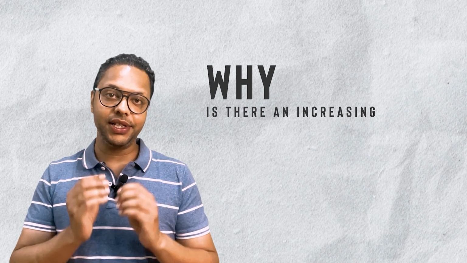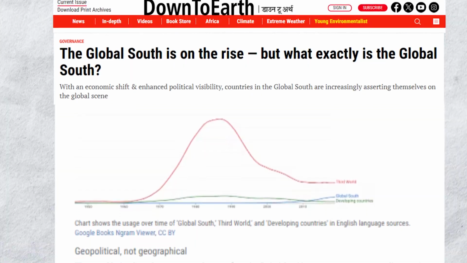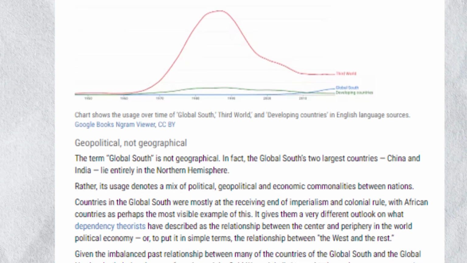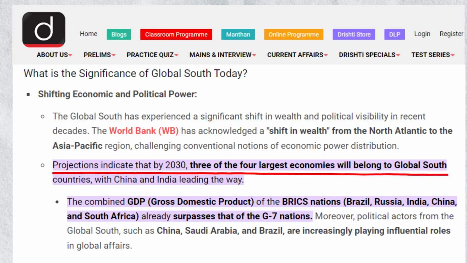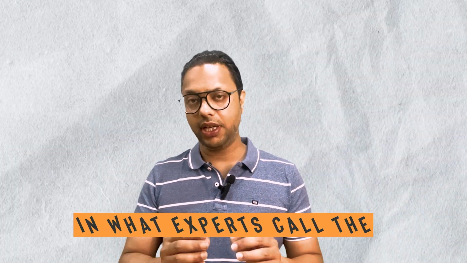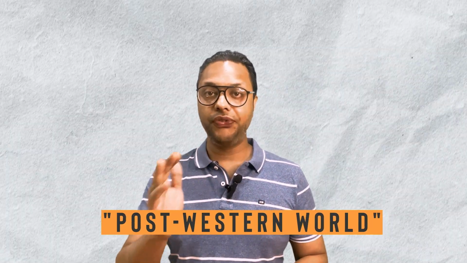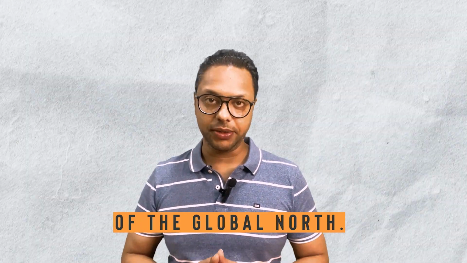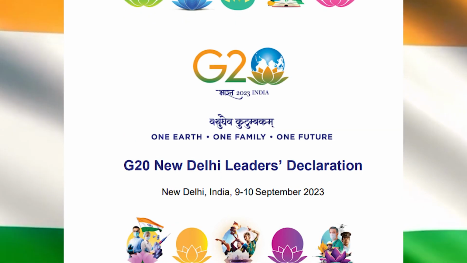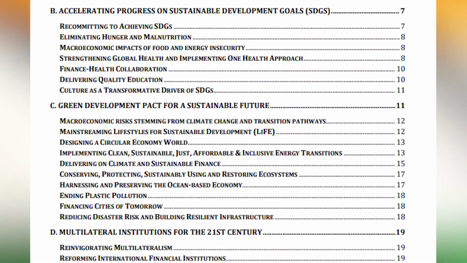But why is there an increasing interest in the Global South? The World Bank has acknowledged a shift in wealth from North Atlantic to Asia-Pacific region. Projections indicate that by 2030, 3 of the 4 largest economies will belong to the Global South countries, with China and India leading the way. Number 3, Asian nations are predicted to play a significant role in what experts call the Asian century. Number 4, there is a talk of post-Western world as the influence of Global South challenges the historical dominance of the Global North.